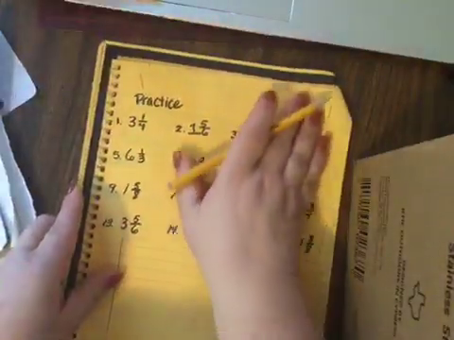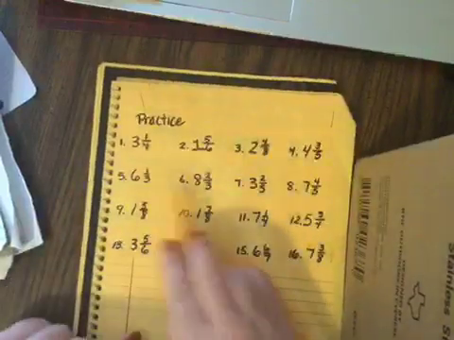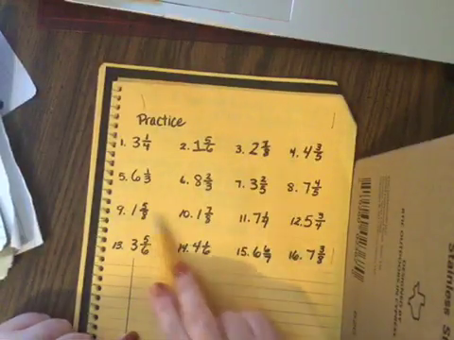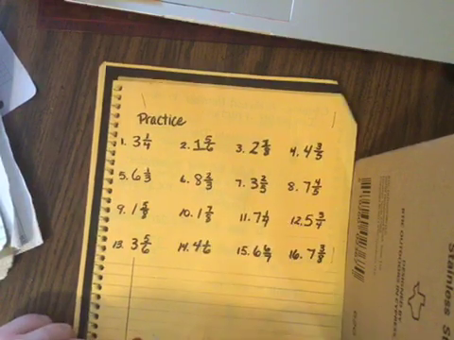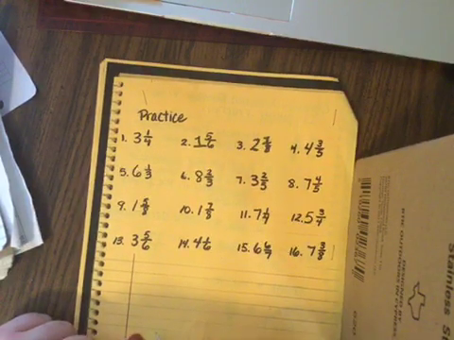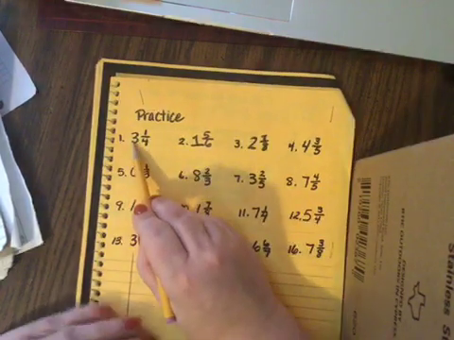So let's turn the page, and on the back of those, you're going to see there's a practice for us to do. Like I said, we're going to do the first 8, and then I'm going to let you guys do the last 8. It's 9 through 16 that I'm going to need you to take a picture of and email me. So let's look at number 1.